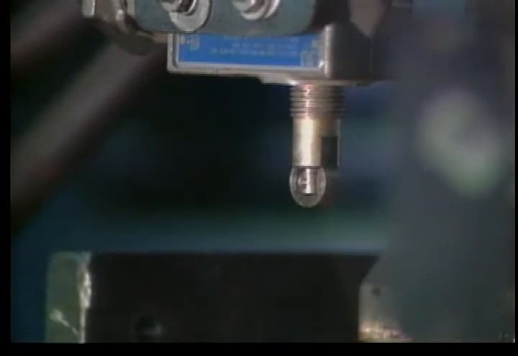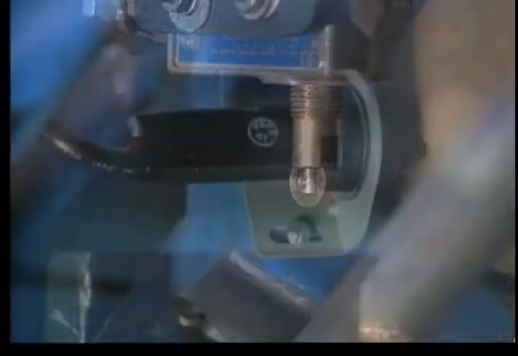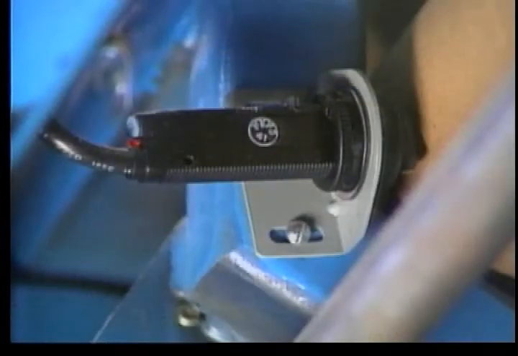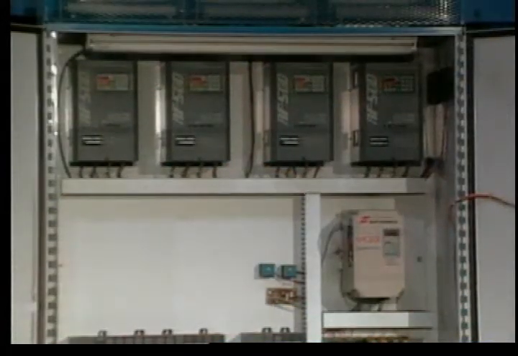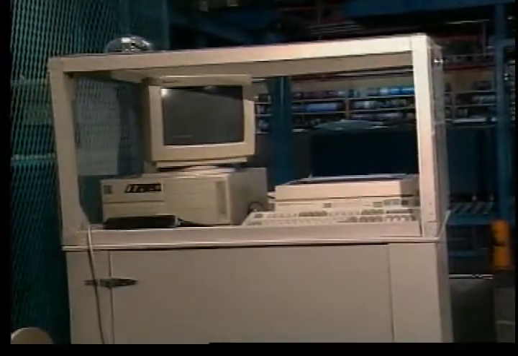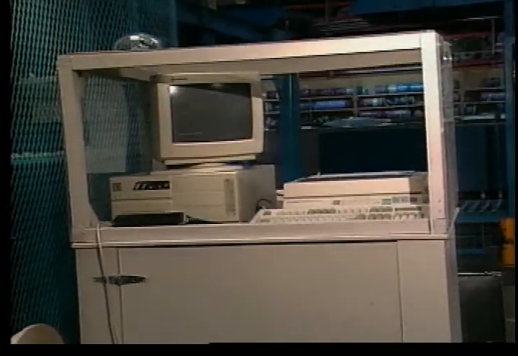Many inverters can also be controlled by standard mechanical and electronic field devices such as limit switches, current and voltage sensors, tachometers, and photosensors. And since an inverter's operation may have to be integrated with other equipment and processes, many inverters can be controlled by an outside computer.